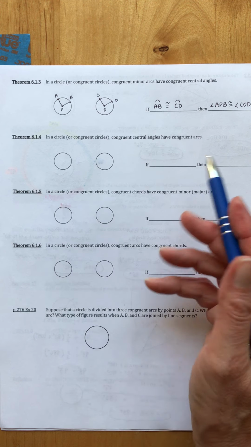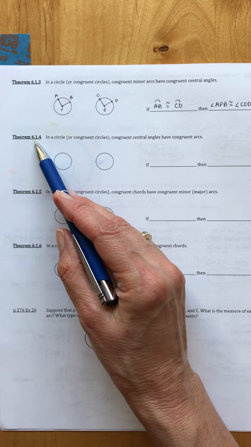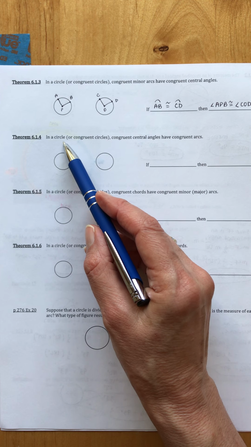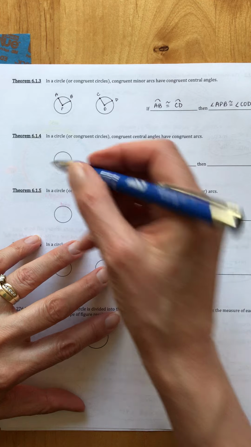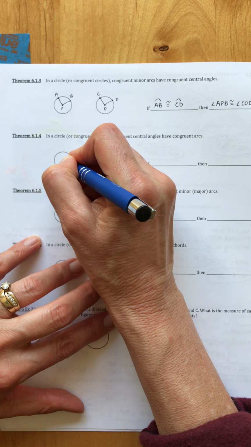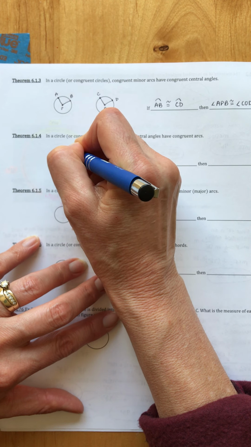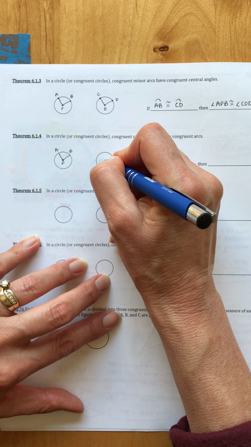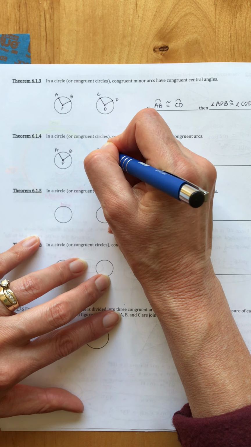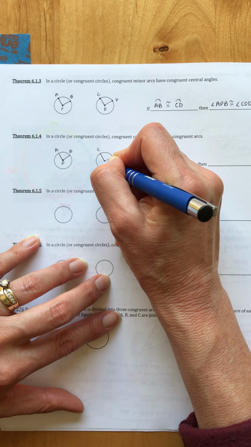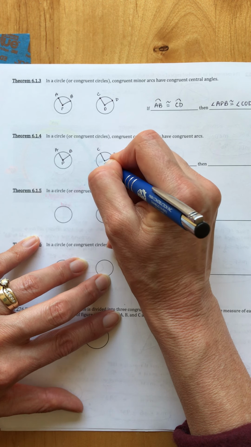Now we actually have the converse of it in theorem 6.1.4. It says in a circle, congruent central angles have congruent arcs. So we're going to just do the same thing again. Okay, so A and B and P. And here we're going to do it with C and D and O. Oops, that's a little bit too small there.